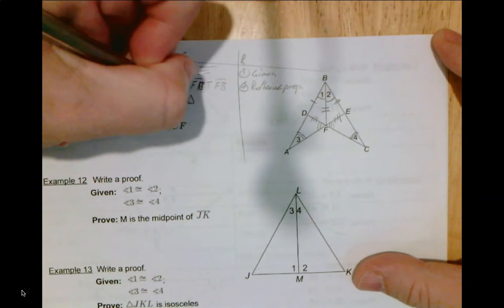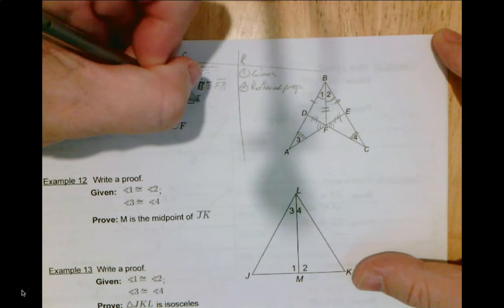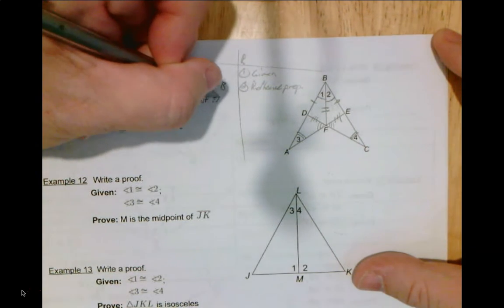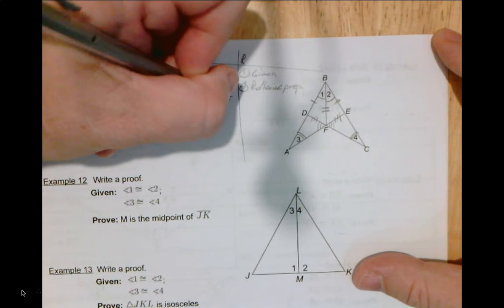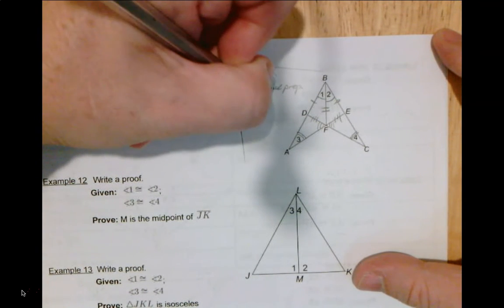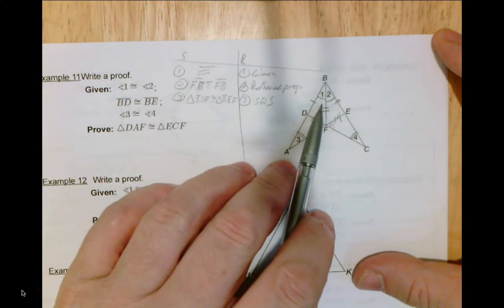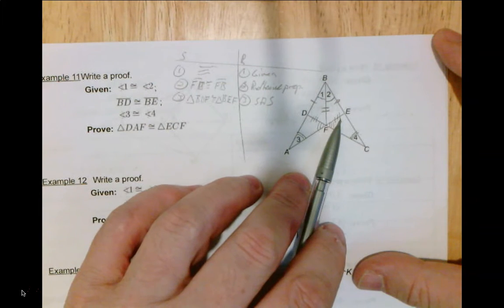Statement 3. Triangle BDF congruent to triangle BEF by side, angle, side.